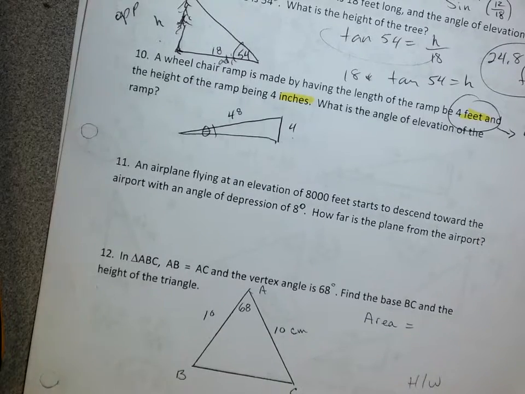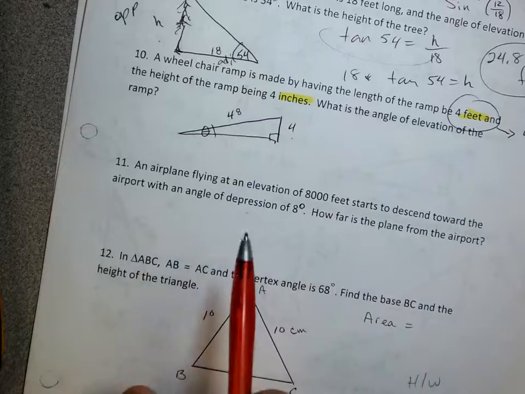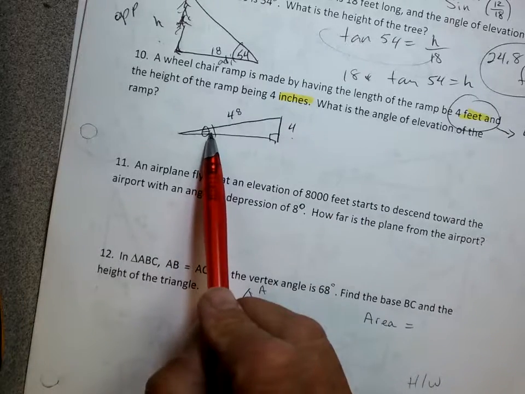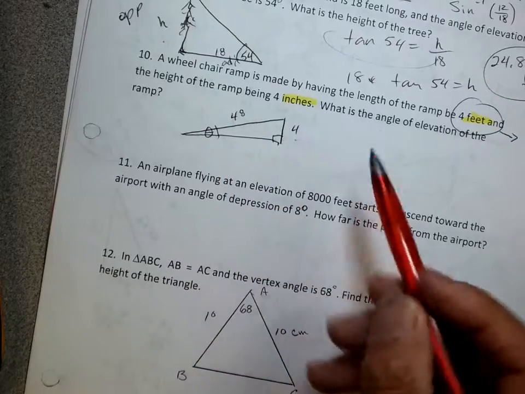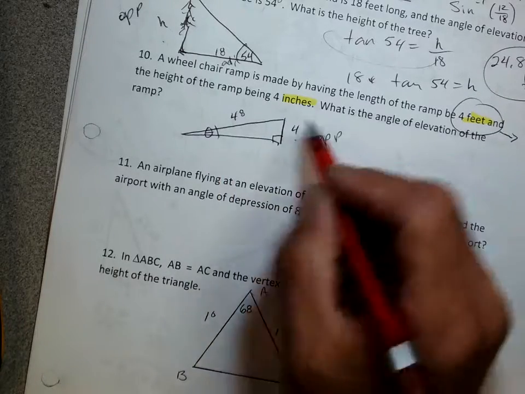So, are you ready? This will help you, okay? Here's my angle. What is the name of this side? Here's my angle. That's my opposite. What's the name of this side?